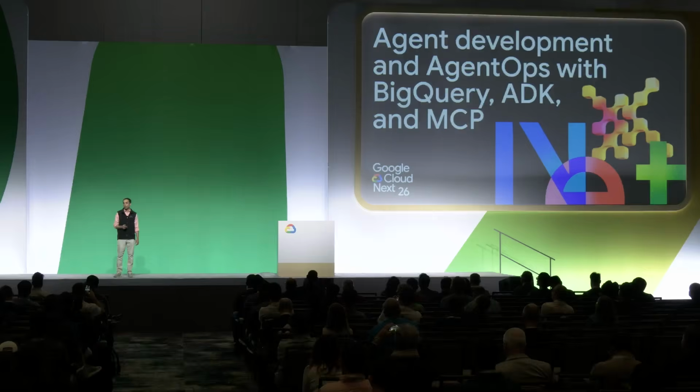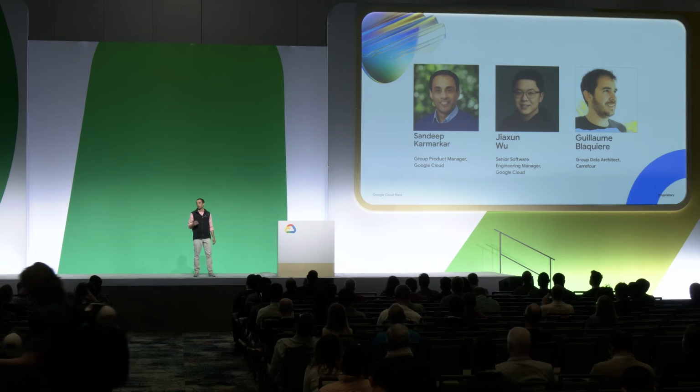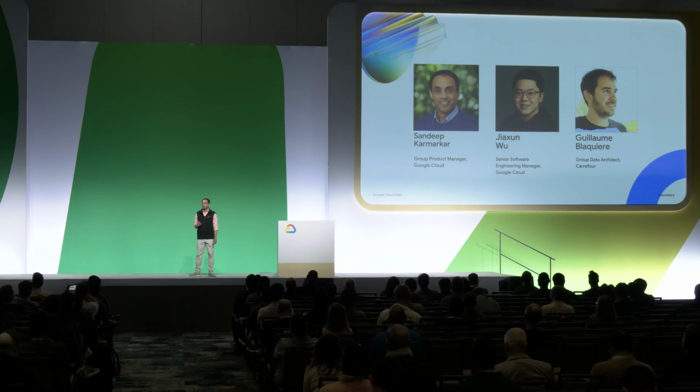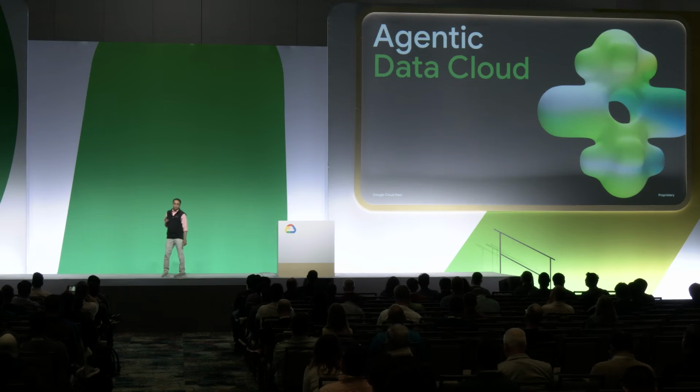Today, we are going to talk about building agents with BigQuery. I am Sandeep Karmarkar, a product manager with BigQuery. And with me, I also have my engineering counterpart, Jiaxun. And we have a guest speaker joining us from Carrefour, Guillaume. Let me set up some context.